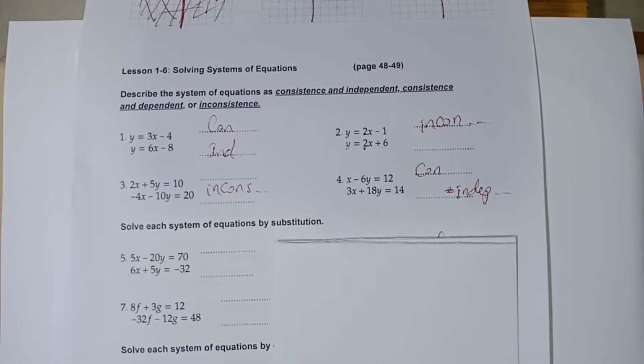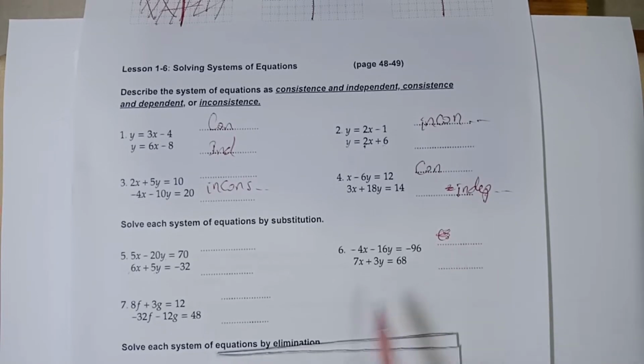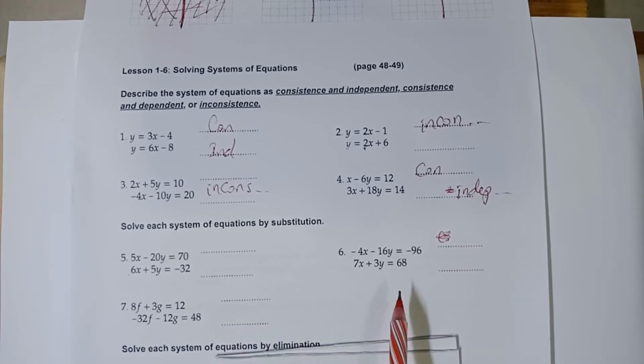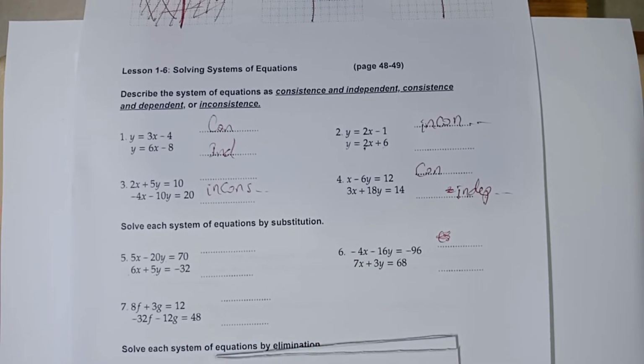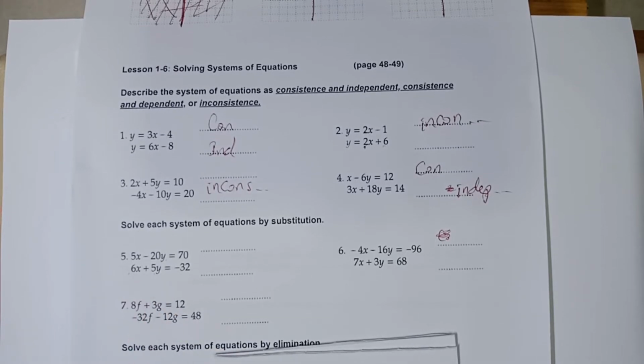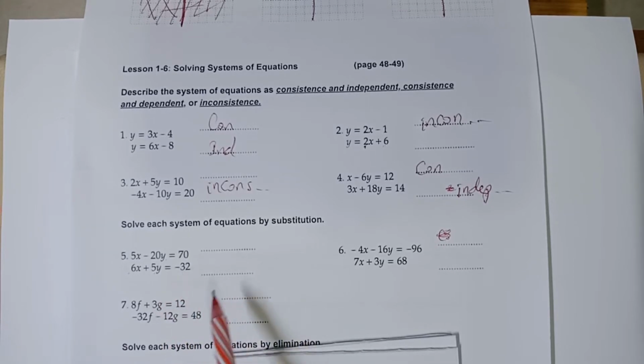Okay, let's continue to the next section, solving each system of equations by substitution. There are three numbers in this section. I will choose one of the numbers to do, and the rest you do the same way. Let's choose number 7, which is a little easier for us to do.